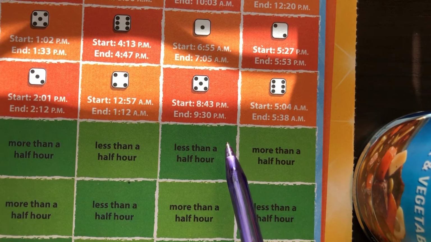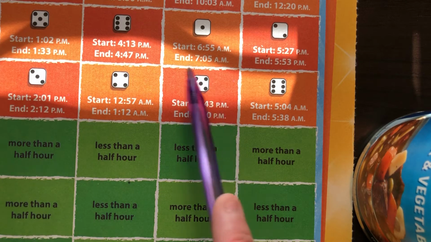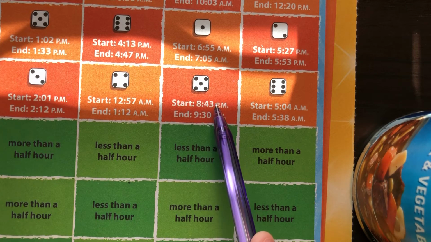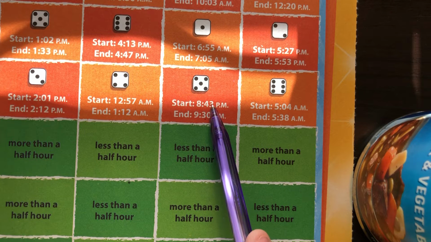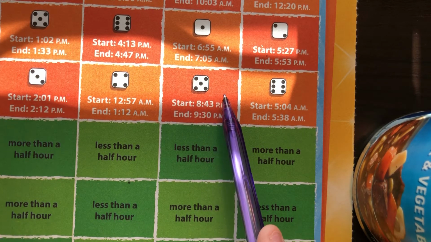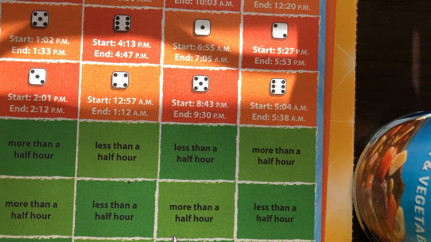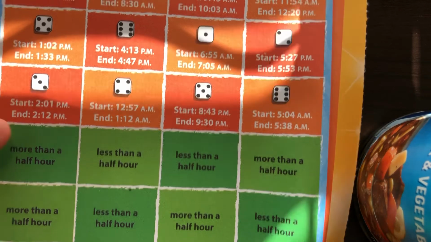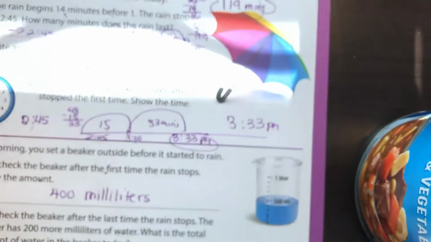Then it's the next person's turn. So if they're rolling a 5, for example, they can find a 5 here and solve it to see how many minutes went from here to here. This would be 17 minutes. This would be 47 minutes, the answer to that one. 47 minutes is more than 30, so it's more than half an hour. So find one of those and put the opponent's name right here. And you can play it and see who gets the most little spaces by the end of the game. It's kind of a fun game.